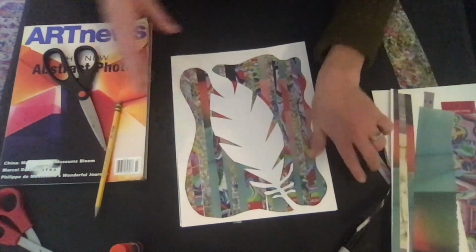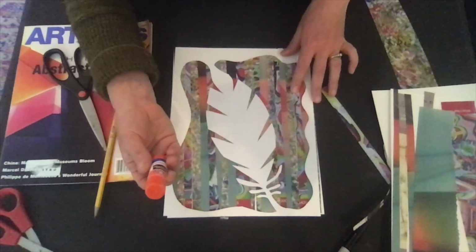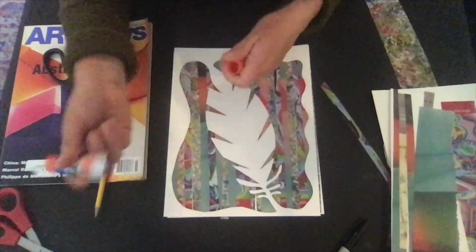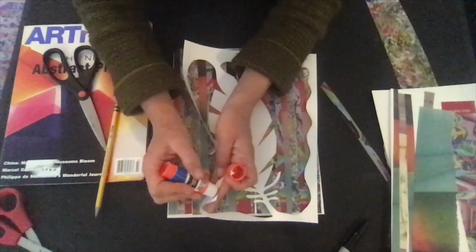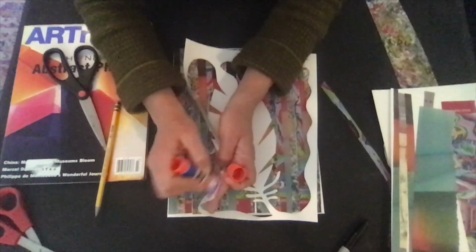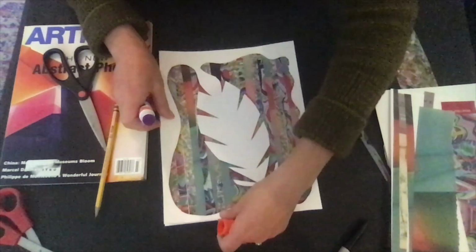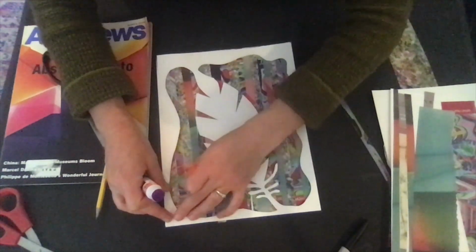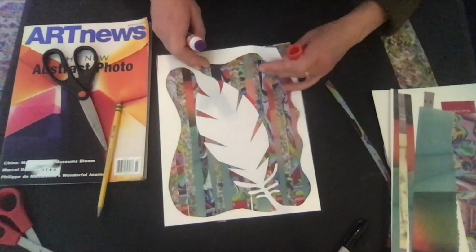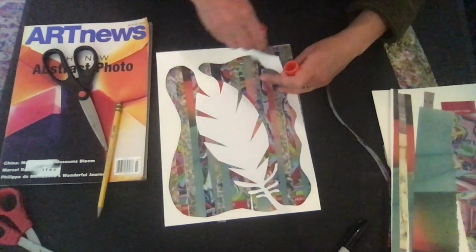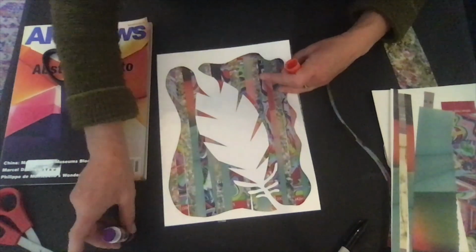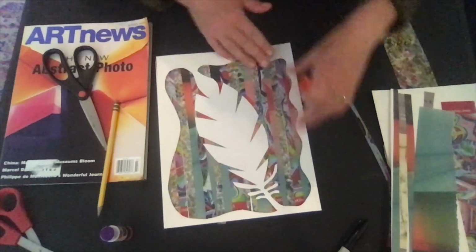And now the last thing that you're gonna want to do is take your glue, or if you have tape, that works too, and you're going to put glue underneath the white paper that shows your positive space, and you're gonna try to glue it down nice and even with your background that shows the negative space.